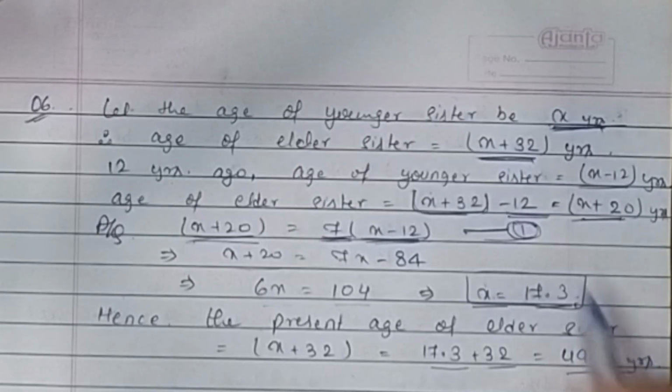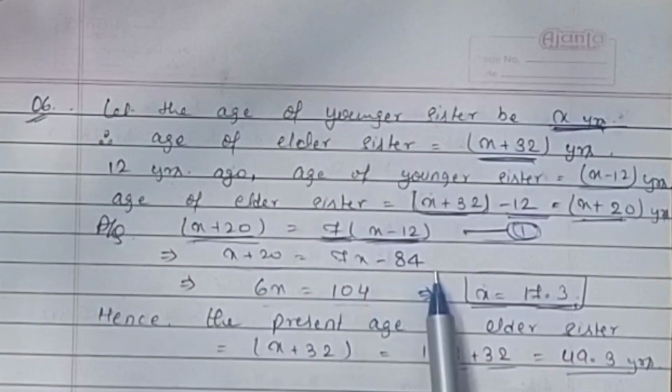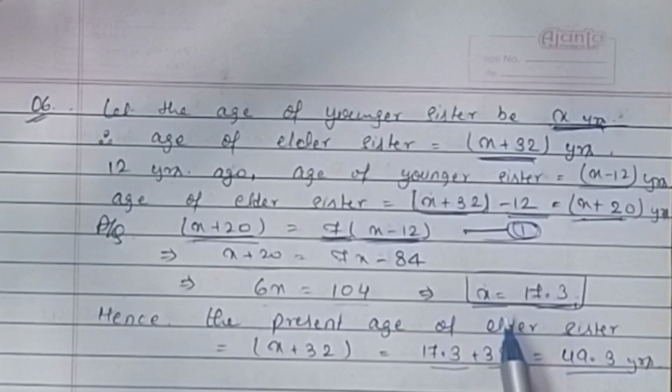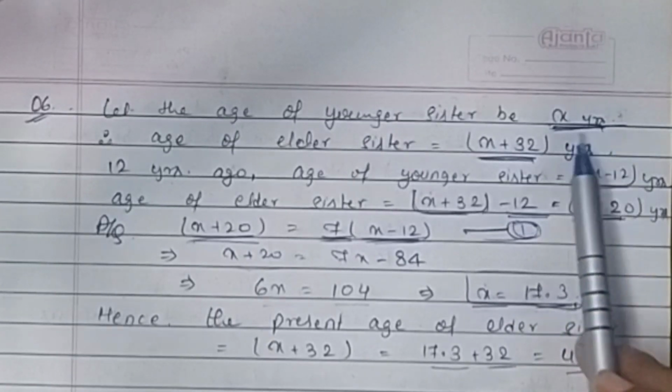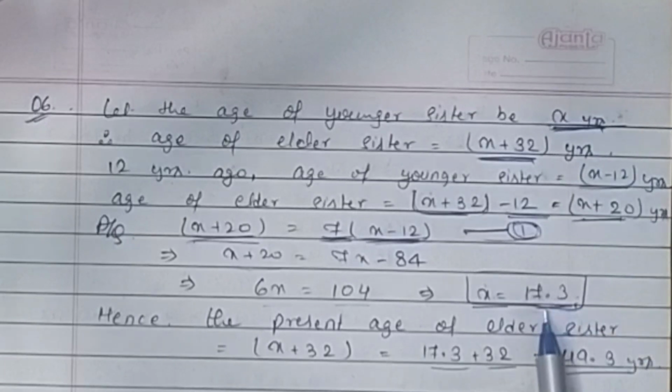So after solving this equation, we will get x plus 20 is equal to 7x minus 84, and hence 6x is equal to 104. Hence, x is equal to 17.3. Now we have assumed the present age of the younger sister to be x. Then 17.3 will be the present age of the younger sister.